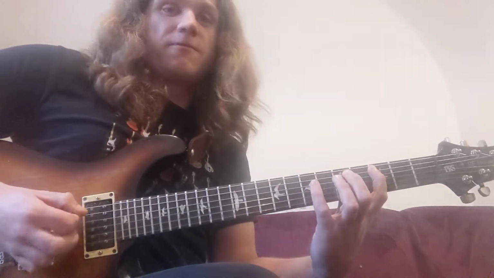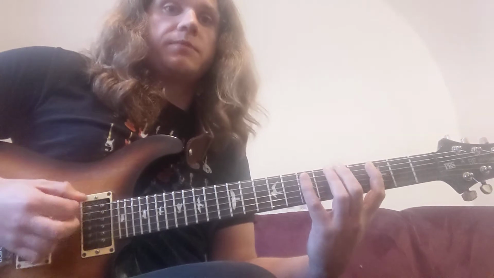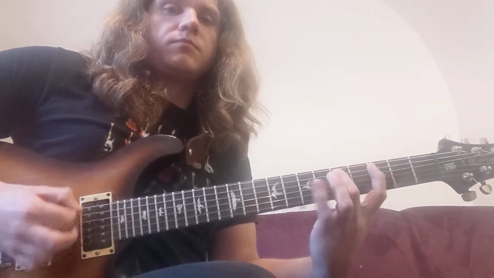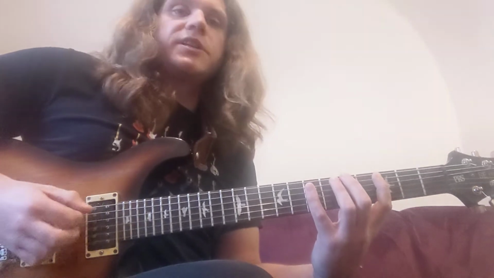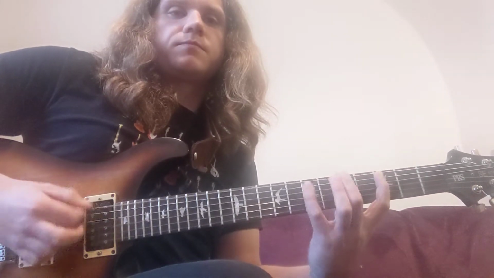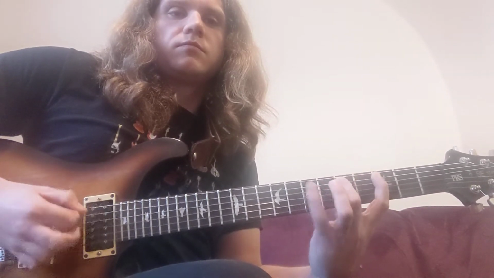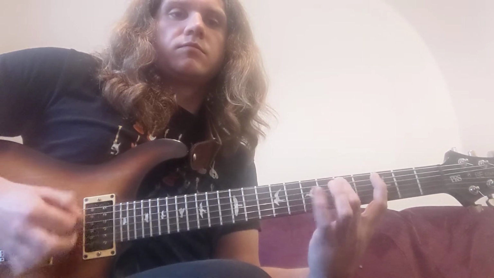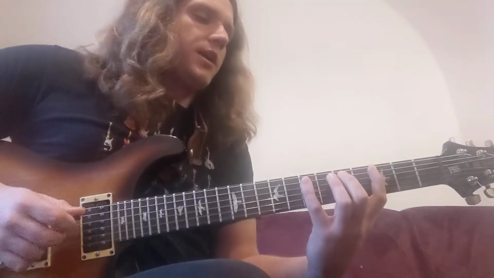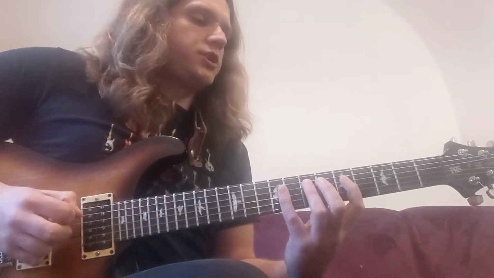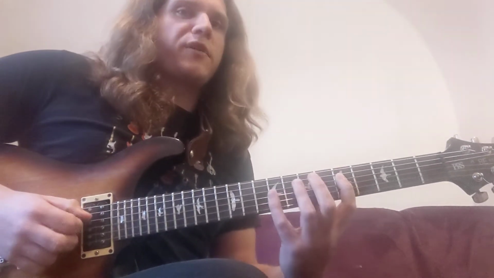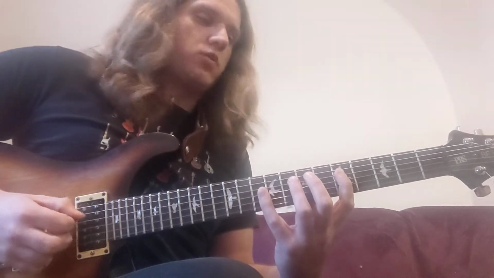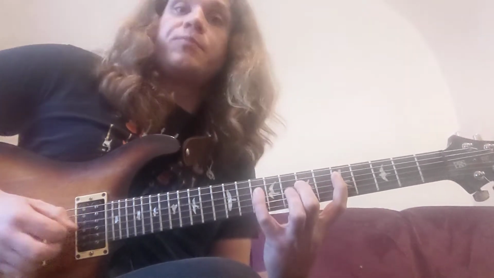So 3, 5, 7, like that on the A string. You might want to practice that first bit just to get used to this movement. And then we're going to change string. We're going to go straight to the D string, starting on the 5th fret of the D. In this case we're going to have 5, 7, 10.